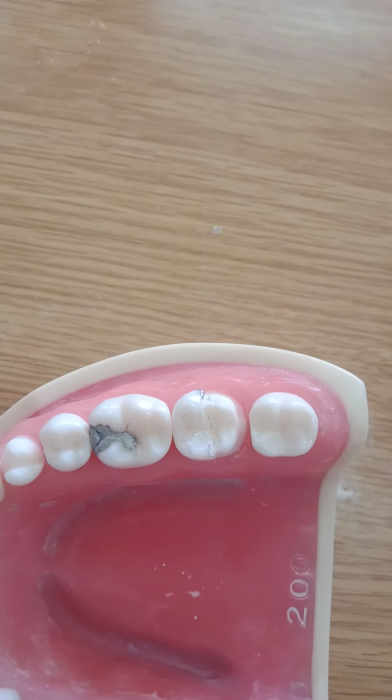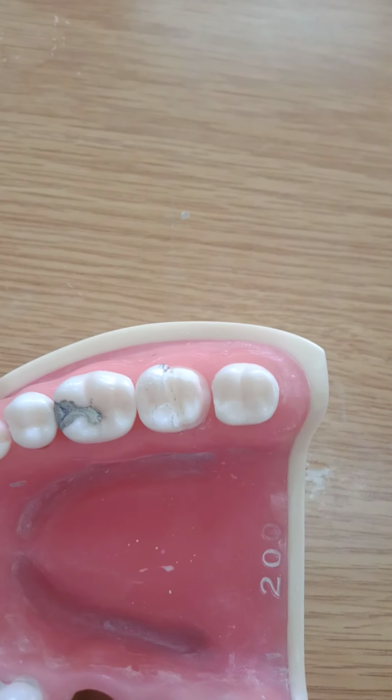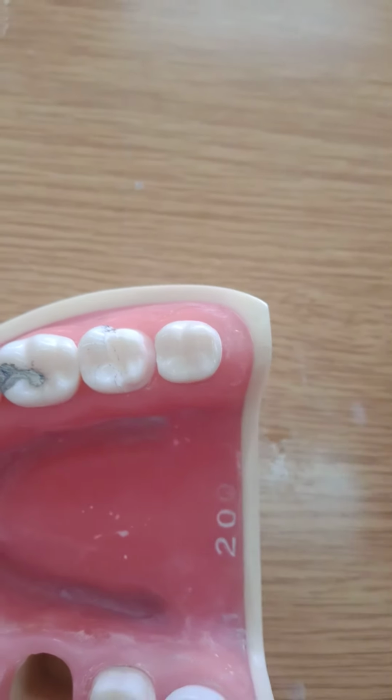So you have undercuts. Try to manage the undercuts, but without creating a lot of taper. Partial coverage crowns are as parallel as possible, not tapered.